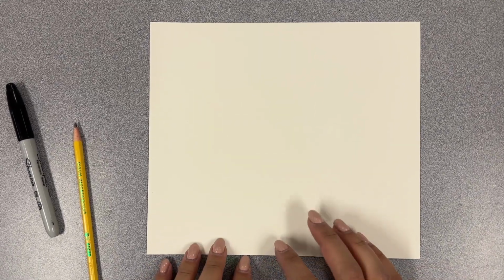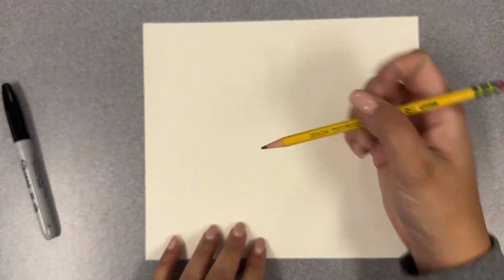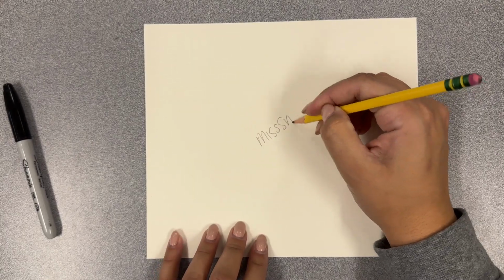Hi everyone, so for this lesson we're going to do a fall inspired kind of spooky pumpkin that plays off of our op art that we've already done. So to start, using pencil, write your name and flip. And the first thing you want to do is draw your actual pumpkin.